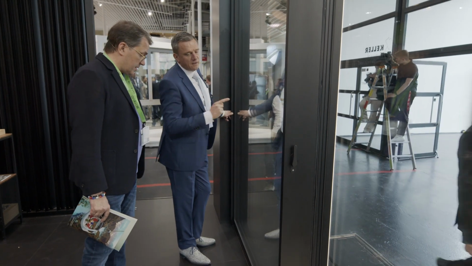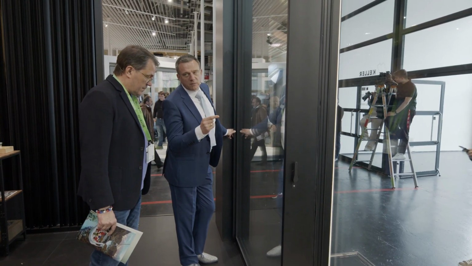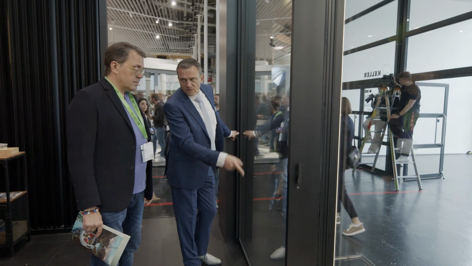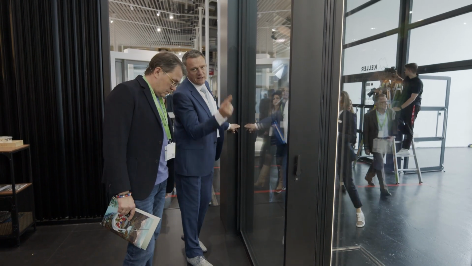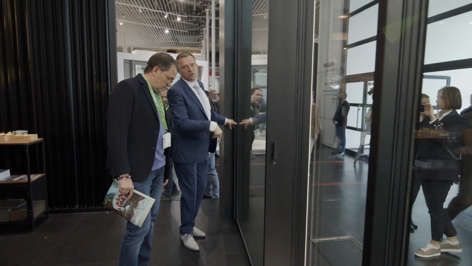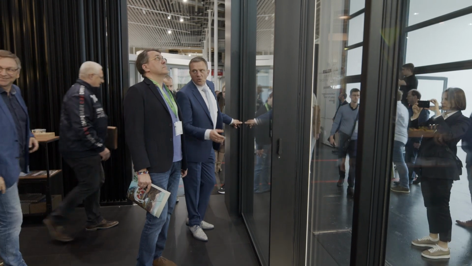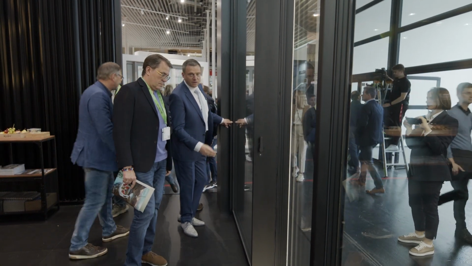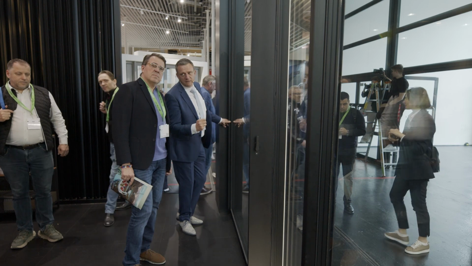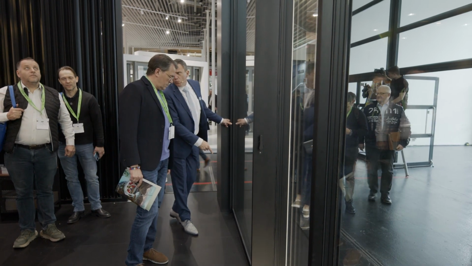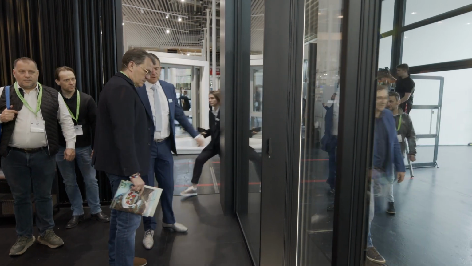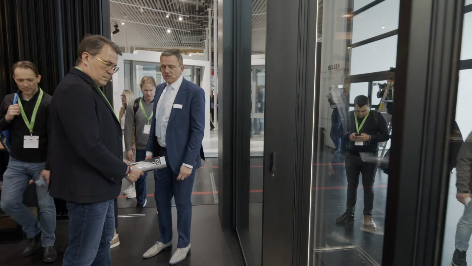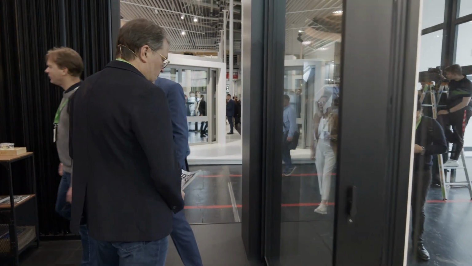Maximum or minimum distance? Maximum and minimum will depend on the weight of the sliding window. We will calculate based on that weight, wind loads, height, and width, what the max point can be. On that door it was 150. On this one it is, I think, standard 180. But it's something that we look into from an engineering point of view.